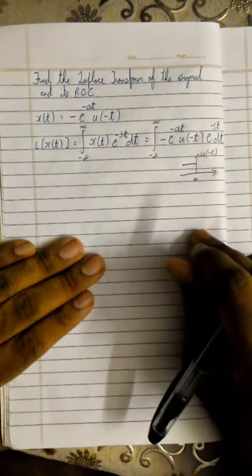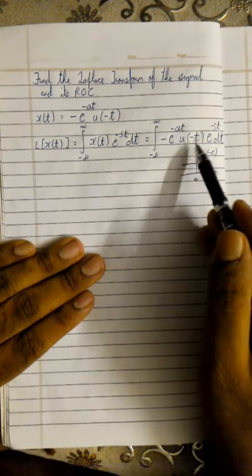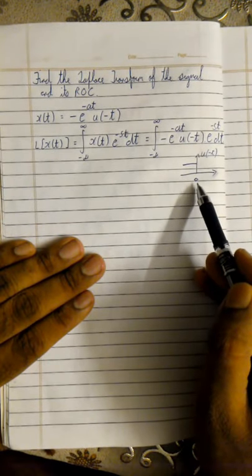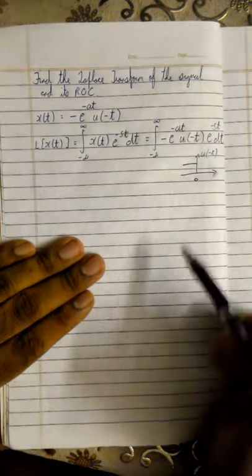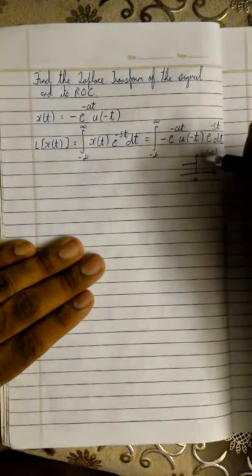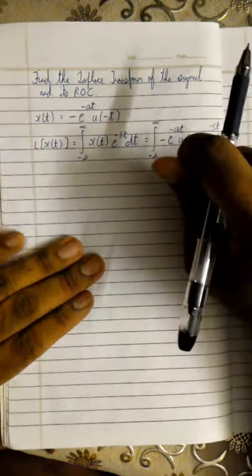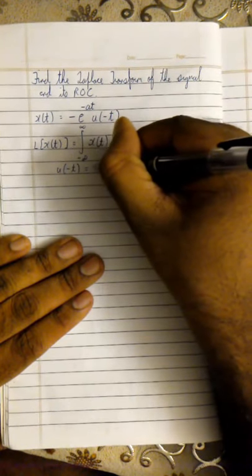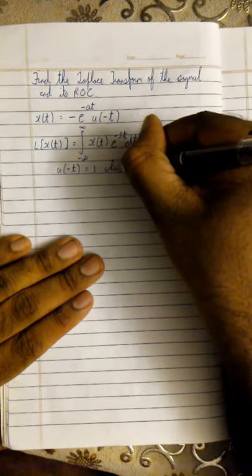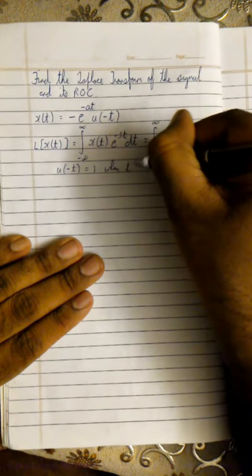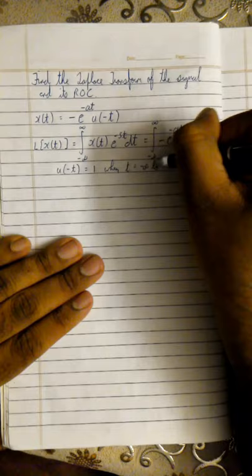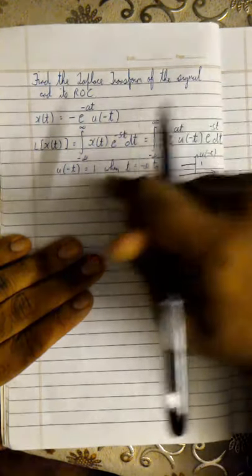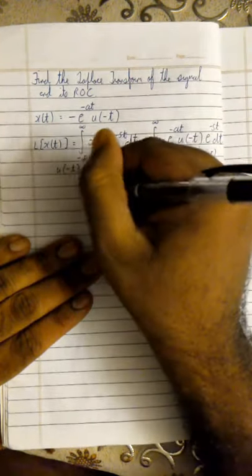This is called as u of t. That is, the value of u of minus t is equal to 1 from minus infinity to 0. This is called as u of t, u of minus t. Okay, that means u of minus t is a time reversal of u of t when t is equal to minus infinity to 0. So I'm going to substitute that in this equation.